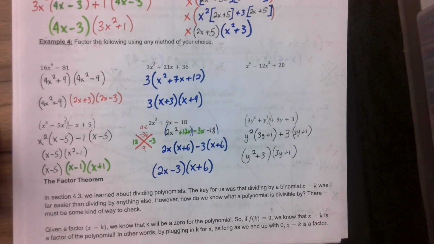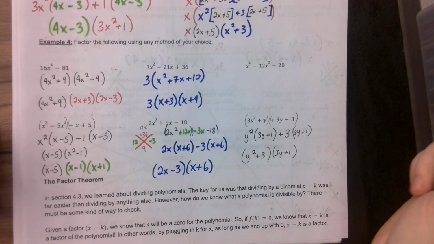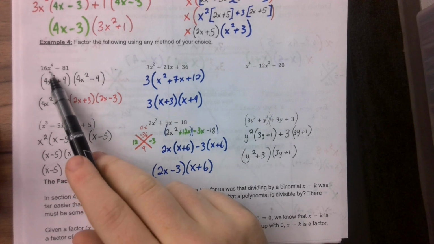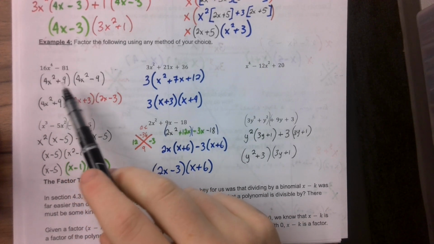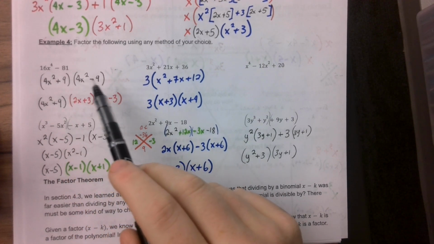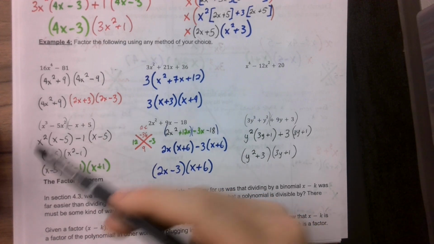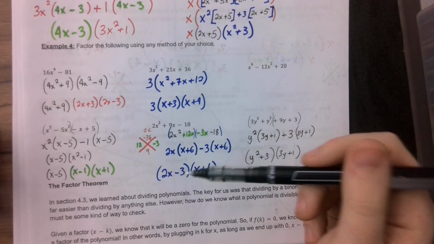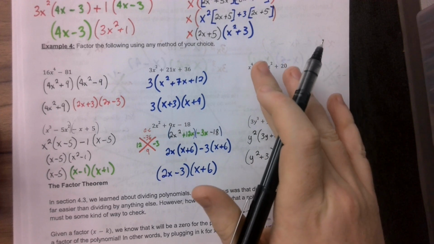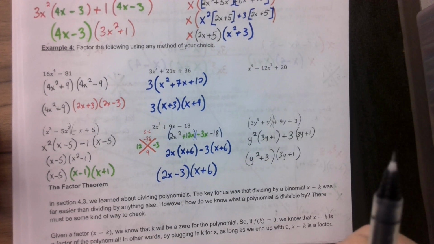How did we do? Most of these we talked about in Unit 2. We're just sort of expanding it from here. For instance, we know that this is a difference of two perfect squares, but even one of the perfect squares is a difference of two perfect squares. We've reviewed grouping, we've reviewed all of this. But this one's a little different.